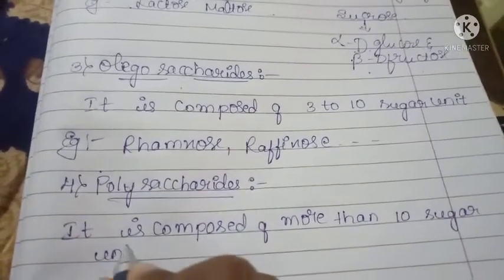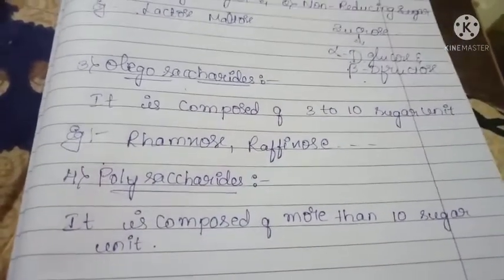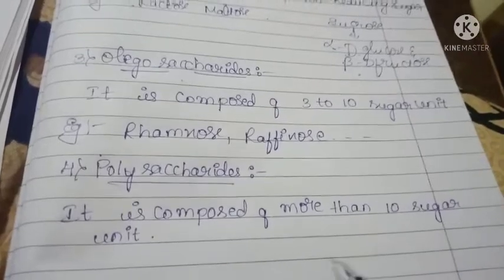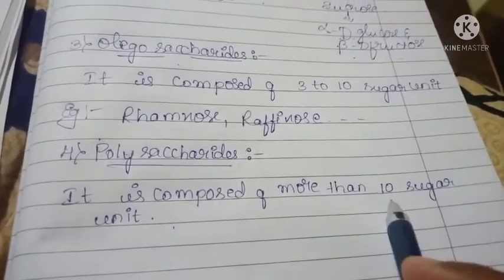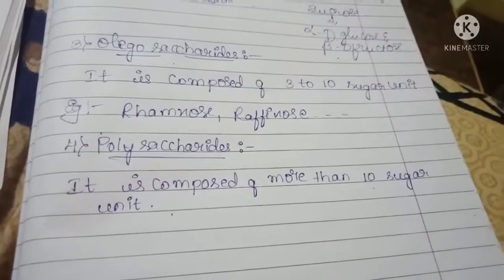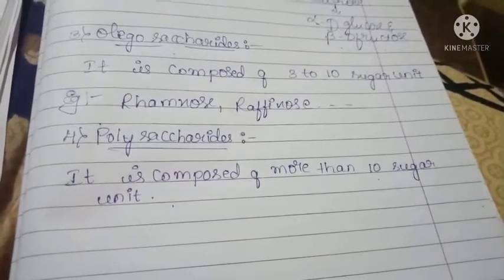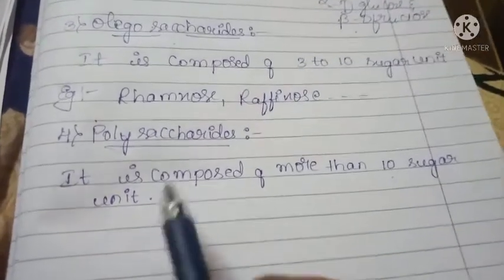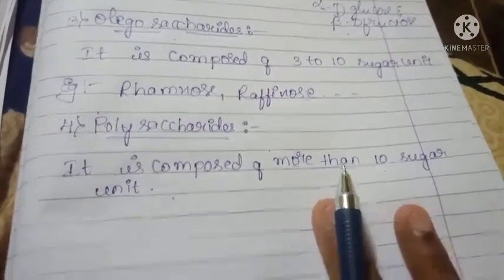More than 10 sugar units, that is called polysaccharides. Okay, monosaccharide is composed of only 1 sugar unit, disaccharide is 2 sugar units, oligosaccharide is 3 to 10 sugar units, and more than 10 sugar units is called polysaccharides.